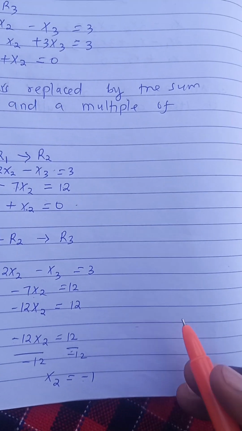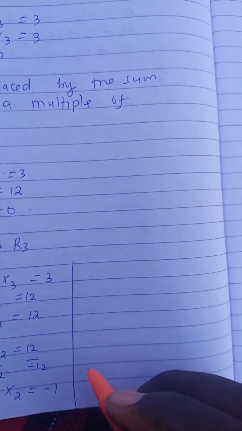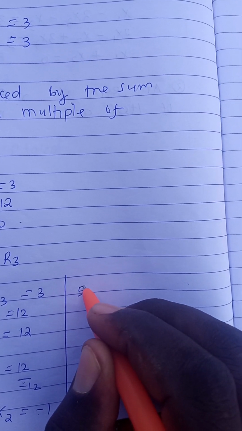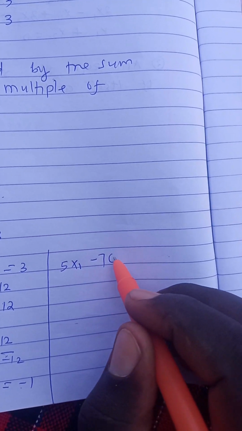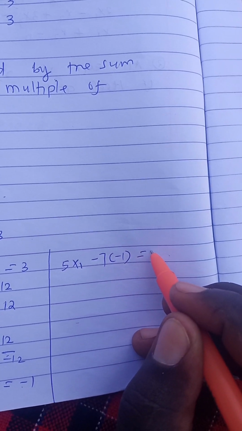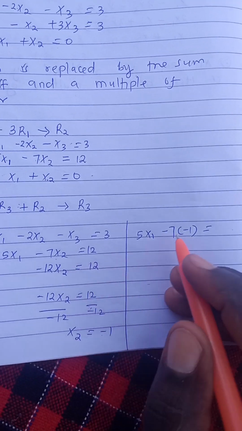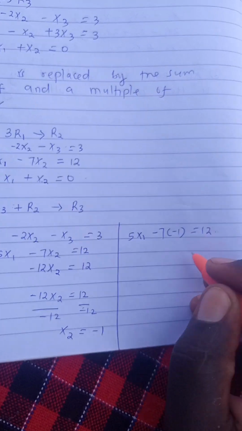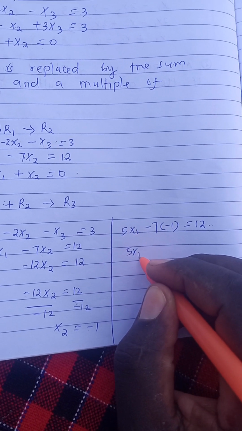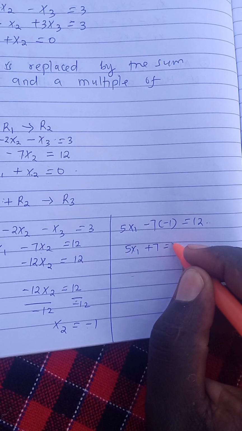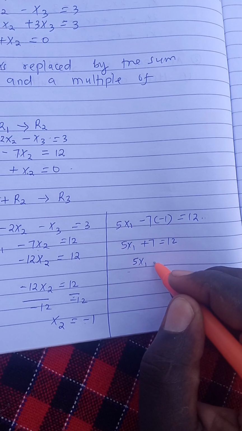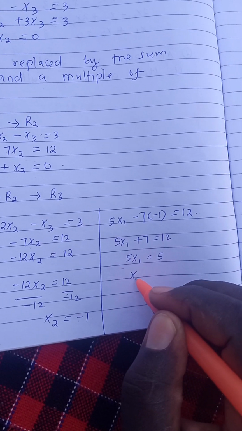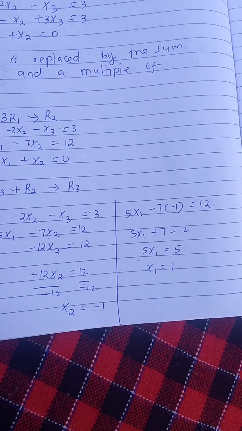So I will have 5x1 minus 7 times negative 1 is equals to 12. So I will have 5x1 plus 7 is equals to 12. If I take 7 to the other side, I will have 5x1 is equals to 5, and x1 will be 1. That is positive.